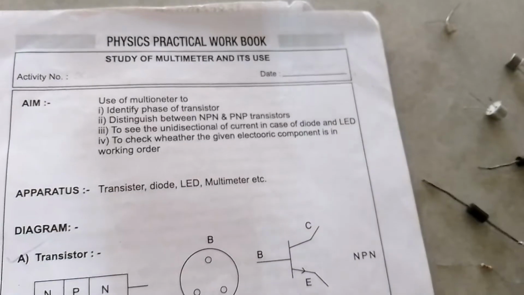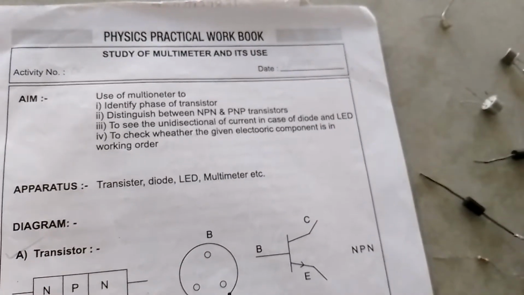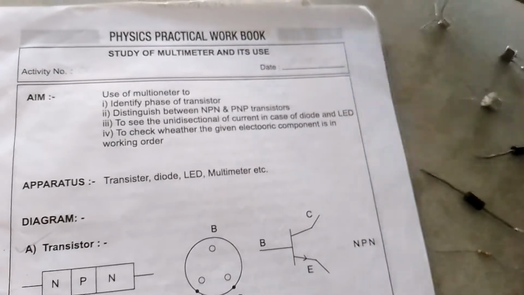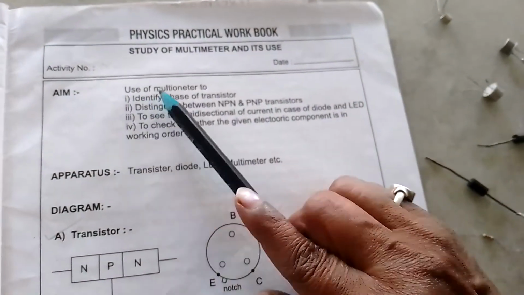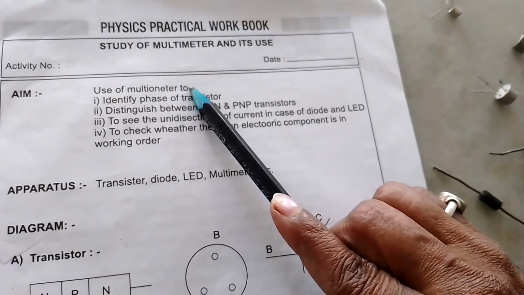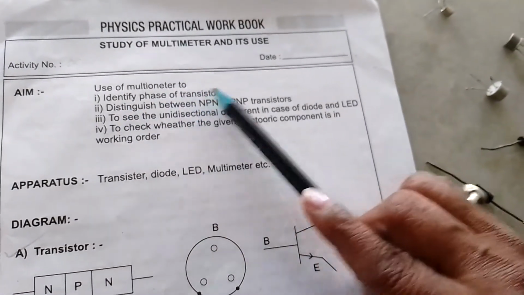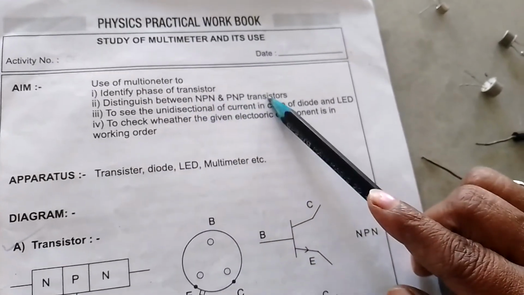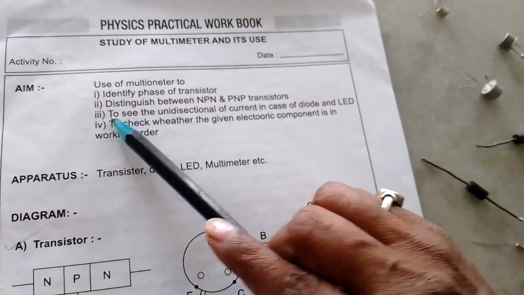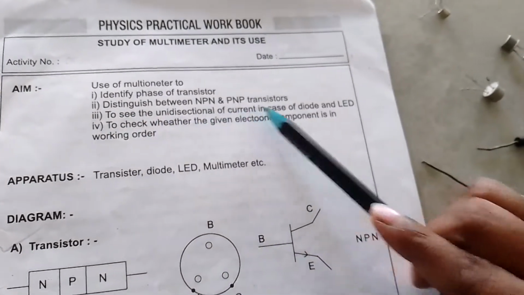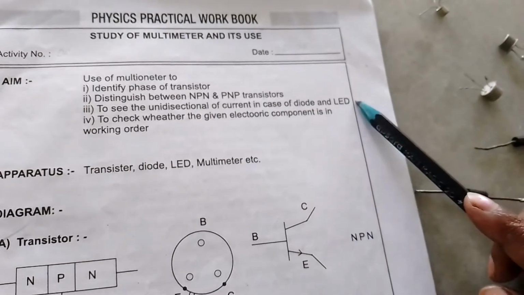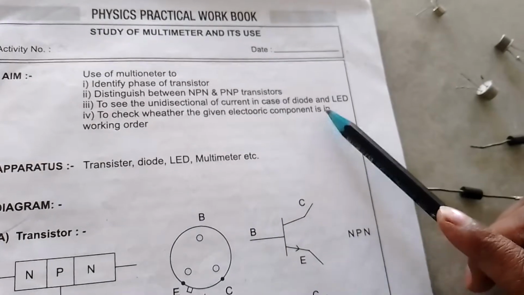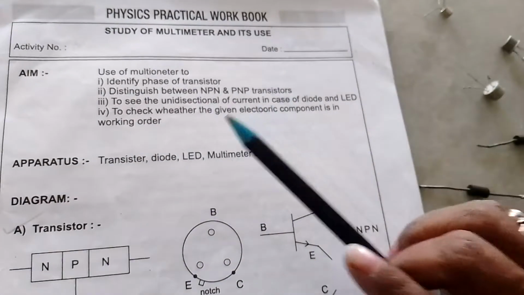Today we are going to perform a short experiment, that is, the study of the multimeter and its use. The aim of this experiment is to use the multimeter to identify the phase of a transistor, distinguish between NPN and PNP transistors, see the unidirectional flow of current in a diode and LED, and check whether the given electronic component is in working order or not.